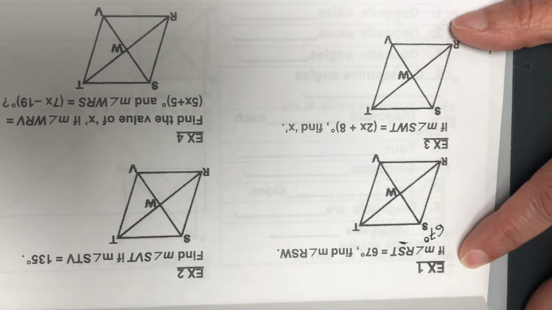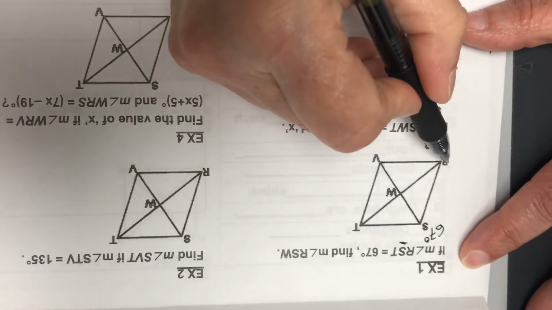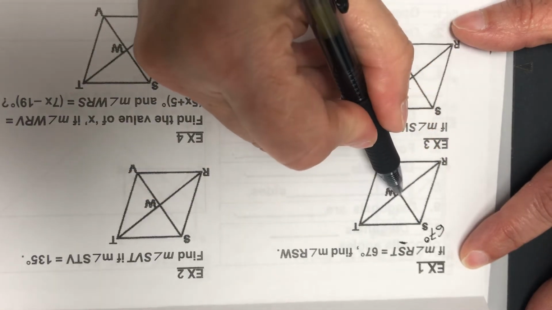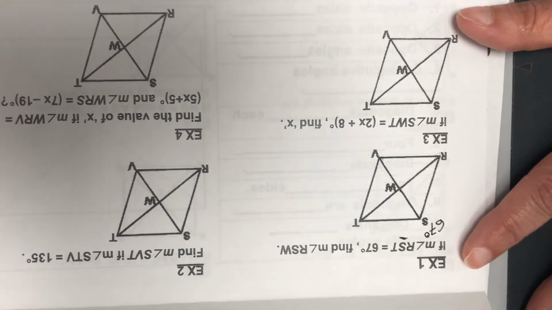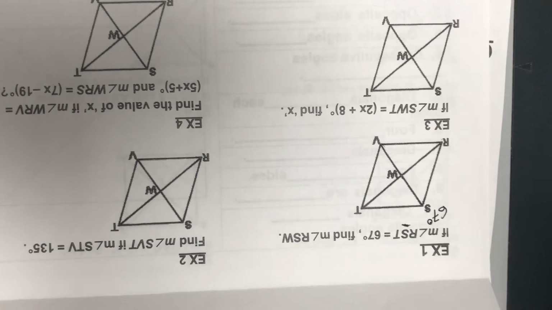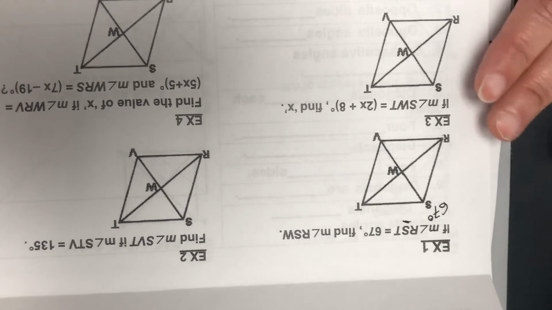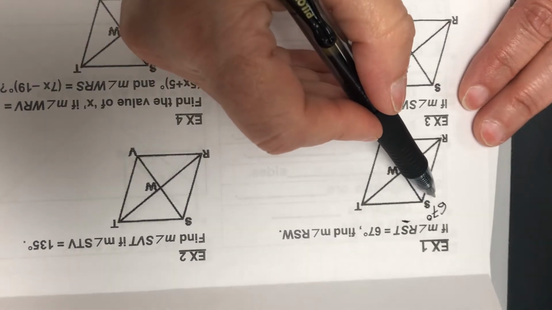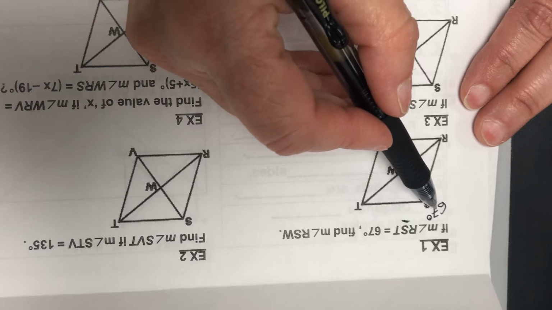Find the measure of angle RSW. Because the diagonal bisects the angle, we're going to do 67 divided by 2. Now, that's kind of mean. This is an odd number, so we're going to get a decimal, right? So what I do is drop it down to an even number, 66.